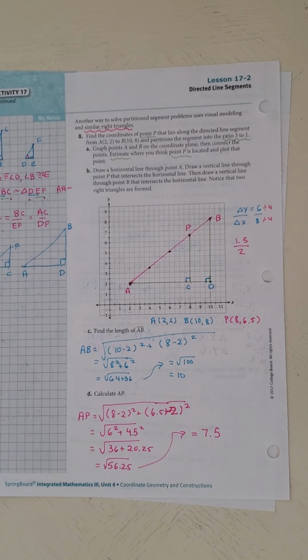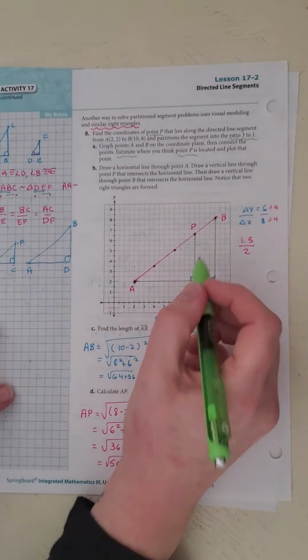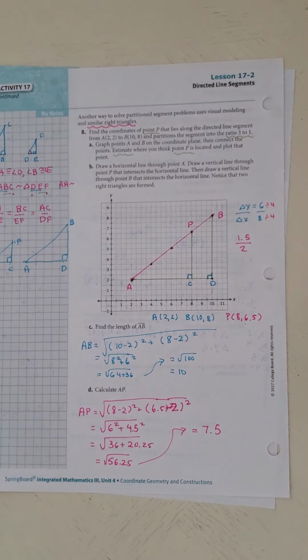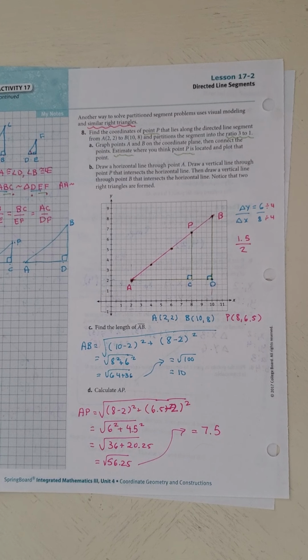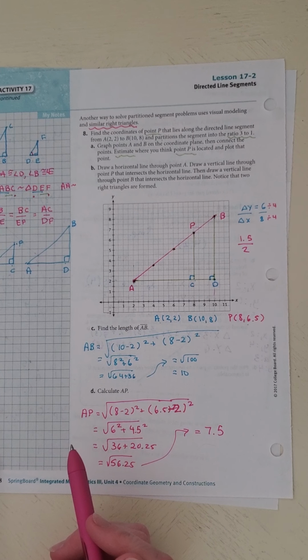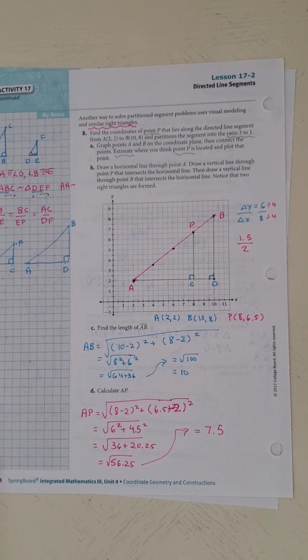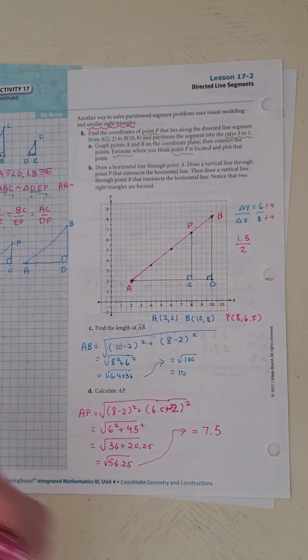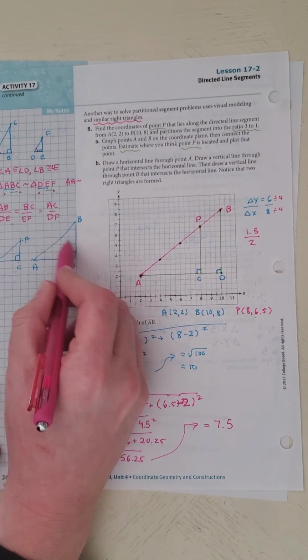All right, guys, welcome back. So the next part of the notes, I'm actually going to go back to my graph here because I think it's a little bit easier to see. All right, so it says to write and solve a proportion to find x, the x coordinate of point P. So we're on page 249, part F, but I'm going to use my picture over here.